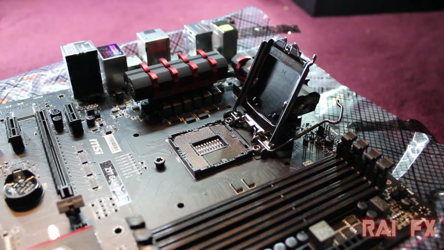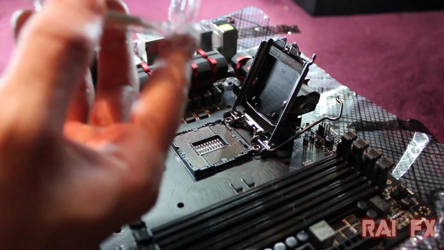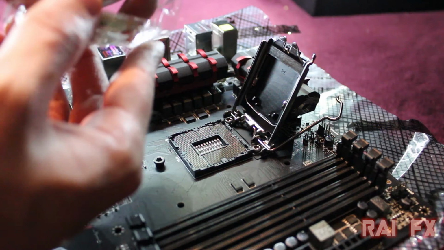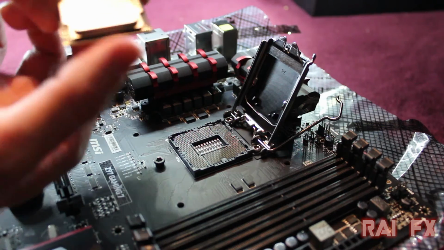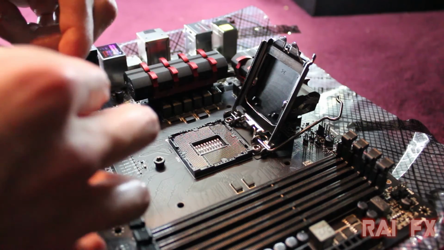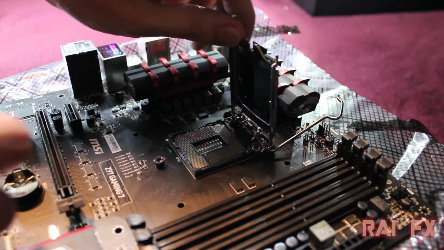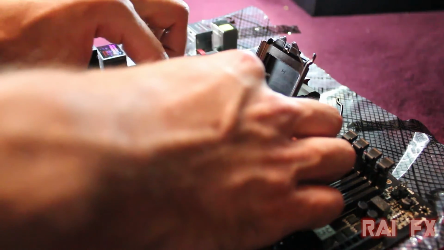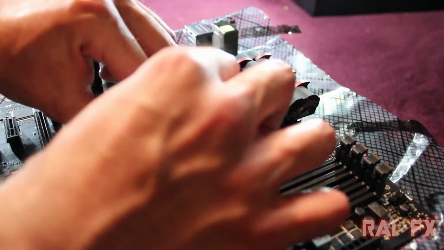So the first thing you want to do is go to your socket area, pull the lever open and open that area, and there's going to be a little arrow on your socket, on your processor, as well as that socket area, and you want to line up those arrows so the pins on the processor are lined up properly. If you do not line up those arrows correctly, you could damage the processor as well as the motherboard socket. And then after you put that in there and line it up correctly, you just close the lever down.